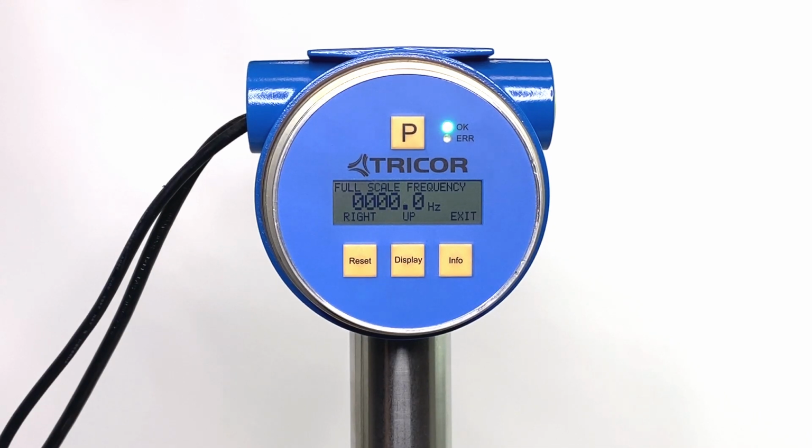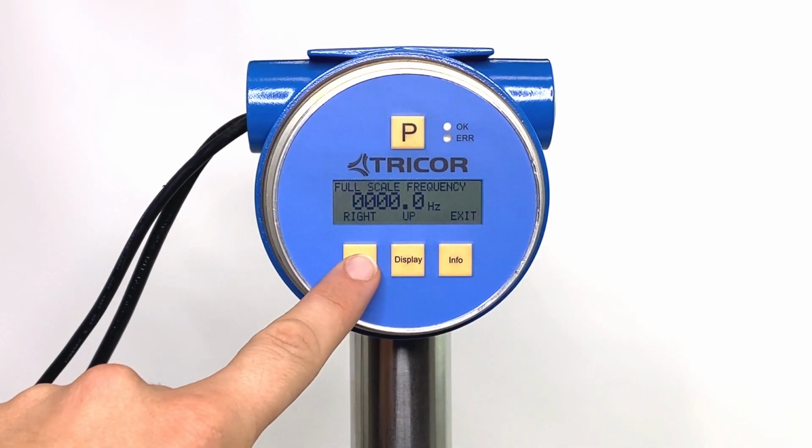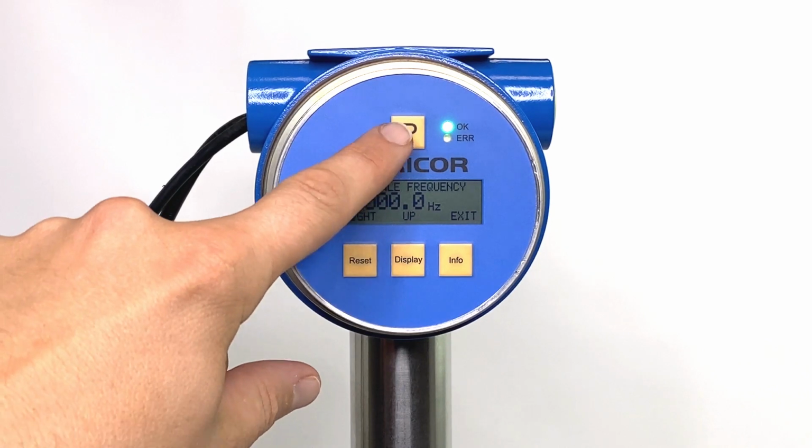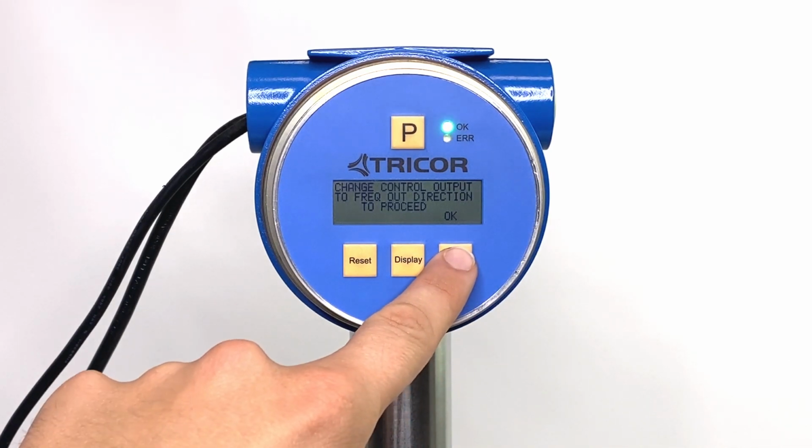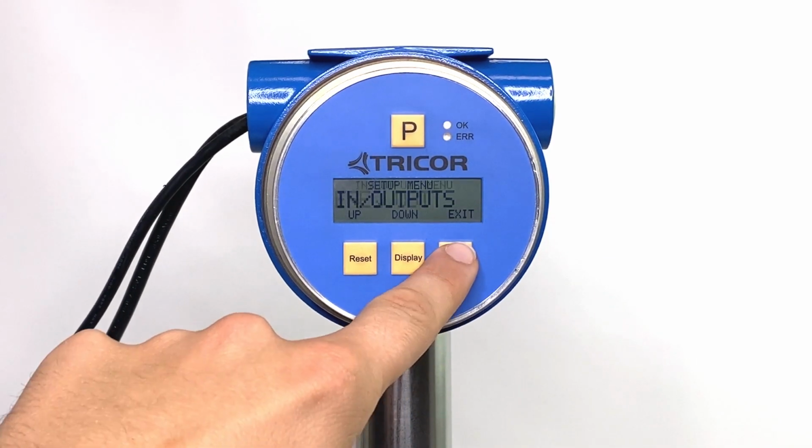You will then scale your frequency for the full scale, followed once again by pressing P. Select Yes to store your values. You will then press OK to proceed, and then exit out to the main menu.